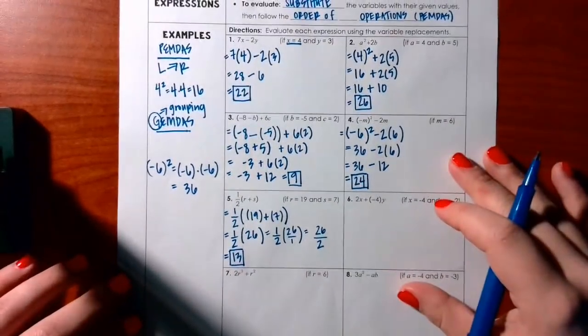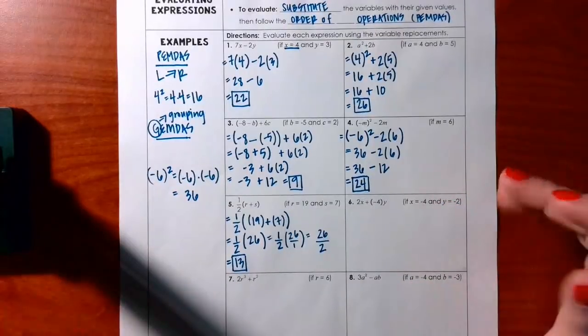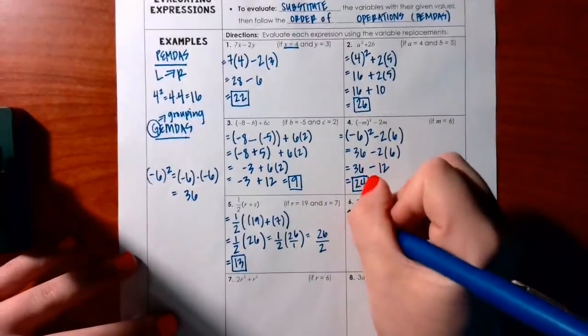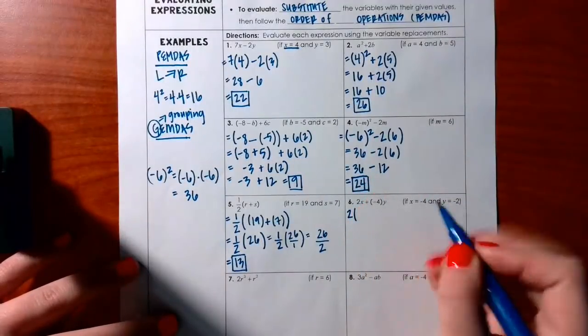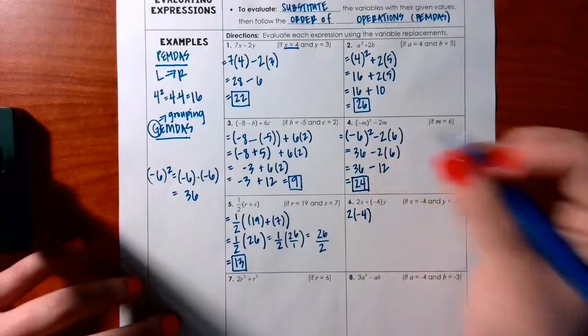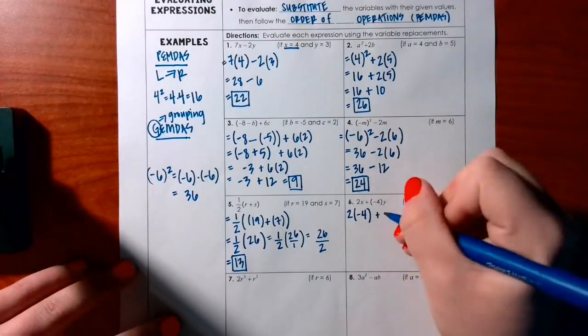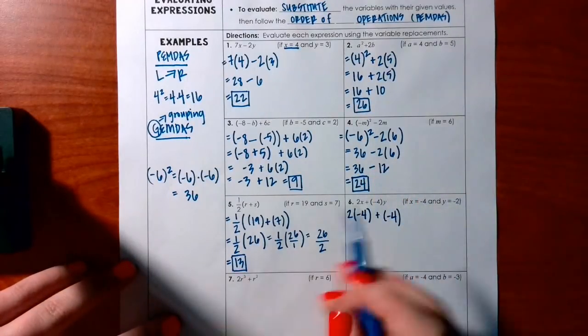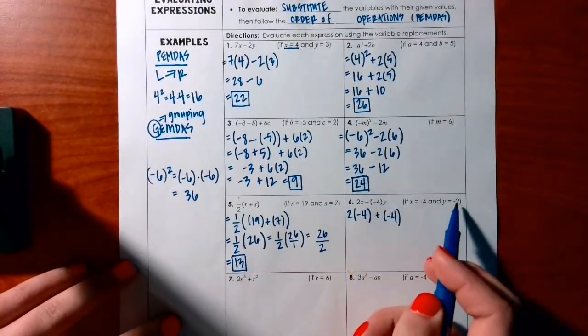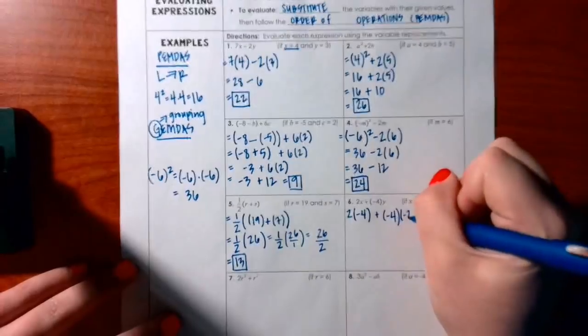It's really important that we watch our negatives and we keep track of them. Use your calculators. So I'm going to write 2 times, in parentheses, x, which is negative 4. Don't forget the negative. Always put what you're substituting in parentheses. Plus negative 4, and they're going to try and confuse you, even though we substituted x in, negative 4 times y, which is negative 2.